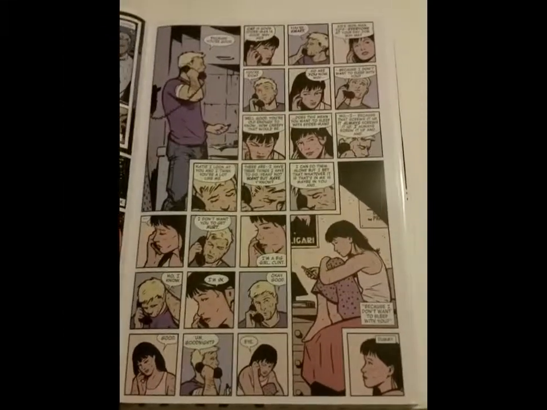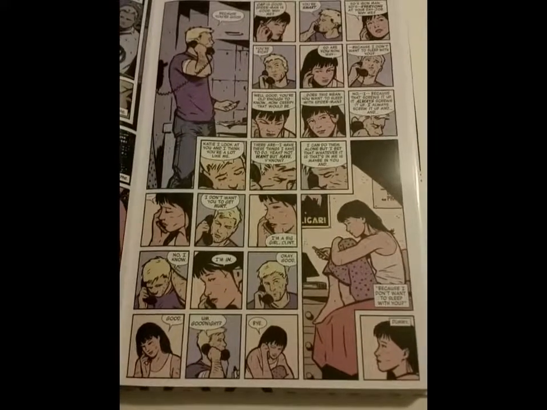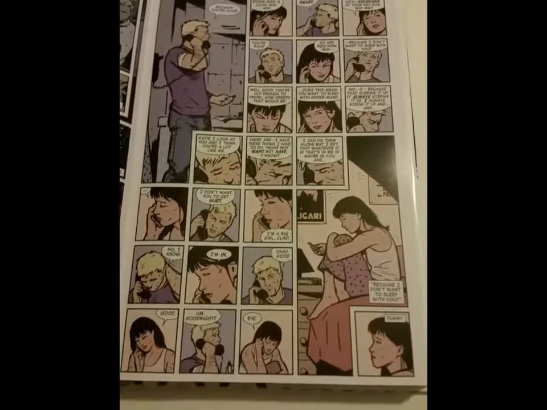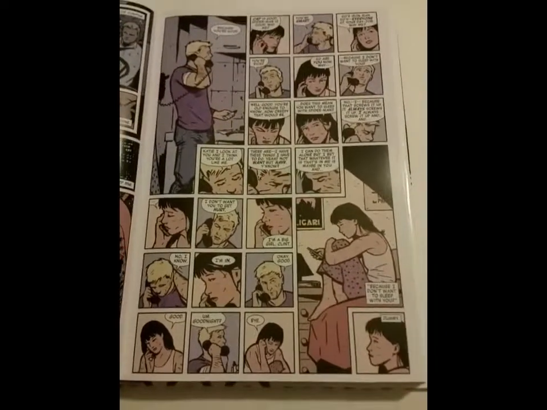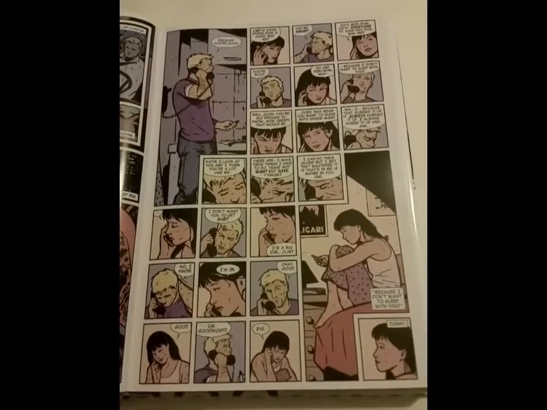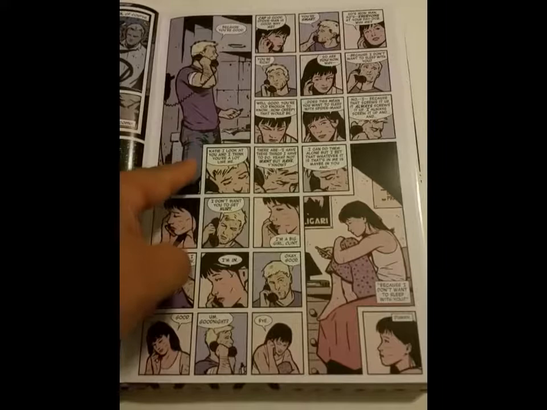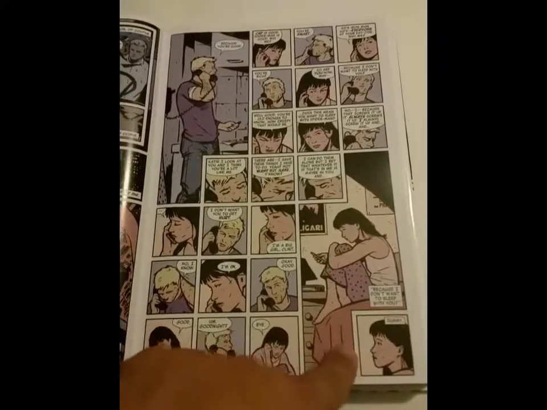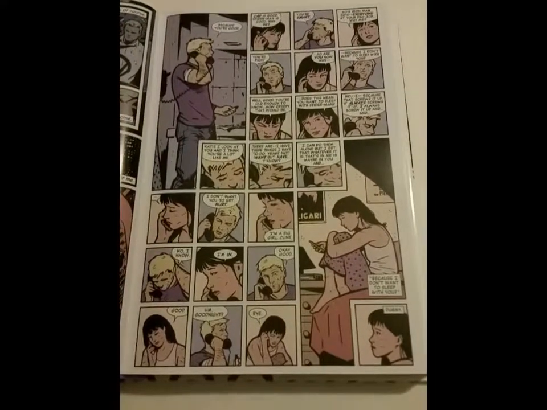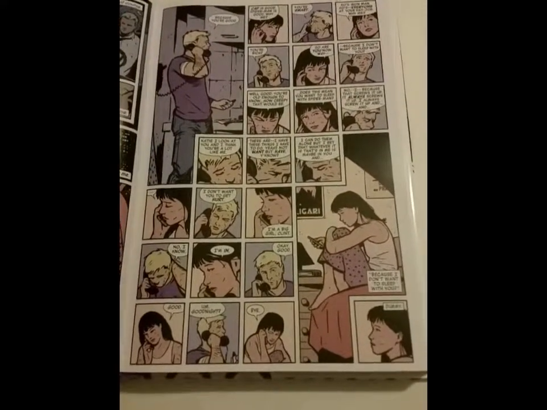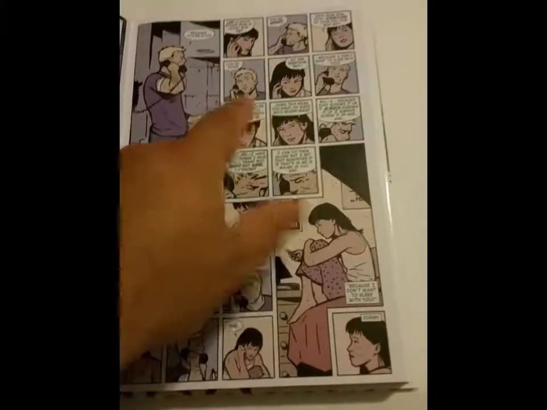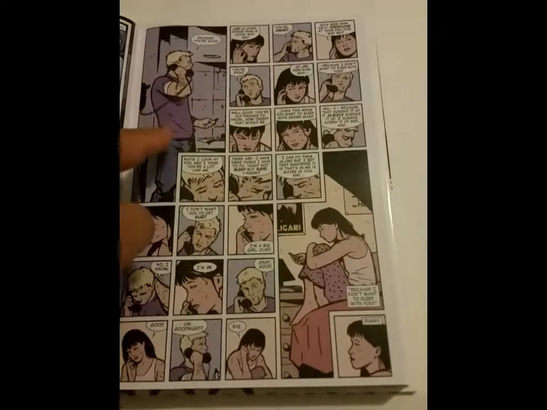Alright, so what we have here is essentially a 5 by 9 grid. So in theory, there's 45 possible panels for this page, but really there's this big one right here, small one right here, plus this big one right here, which is fairly symmetrical in that you have this 3 by 3 right here, this 3 by 3 in the middle, and this 3 by 3 up top.